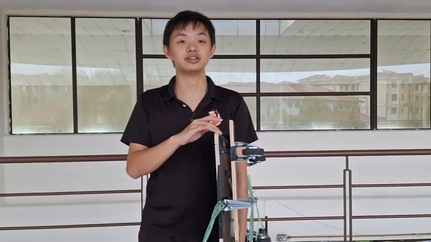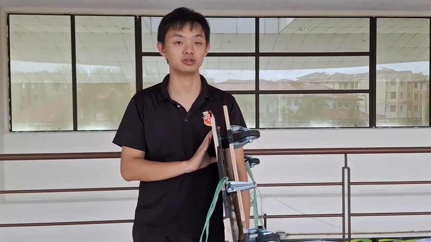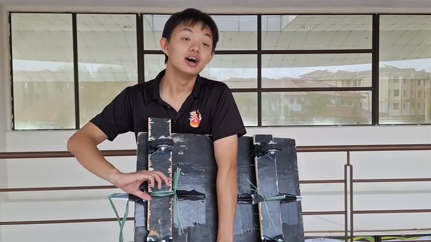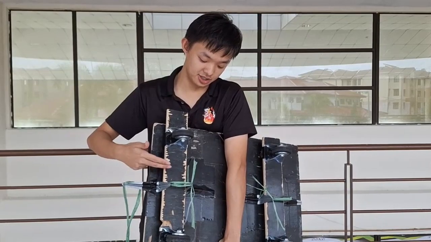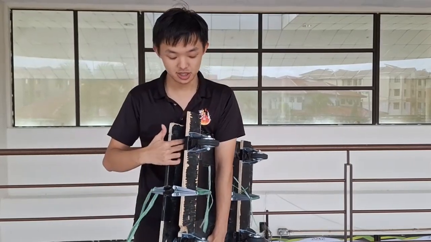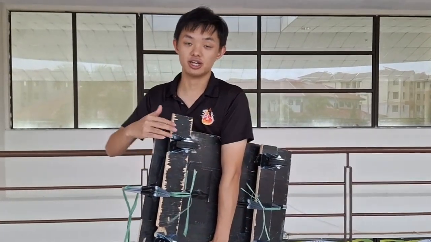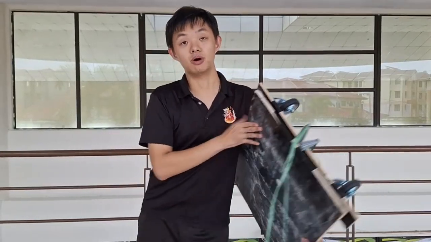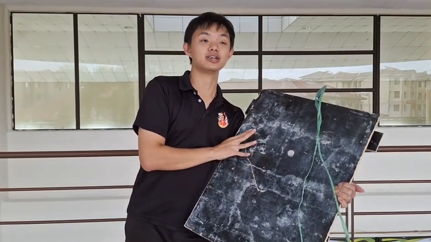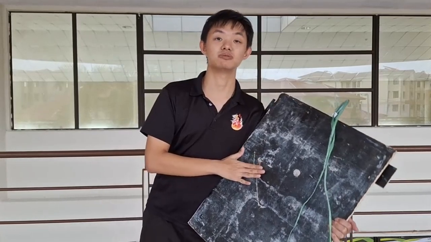And other than that, we have some other components used to make this model, such as the bracket, which is used to support the wheels and the spring so that they can stay in position correctly, and also the board, which acts as the body and supports this model.